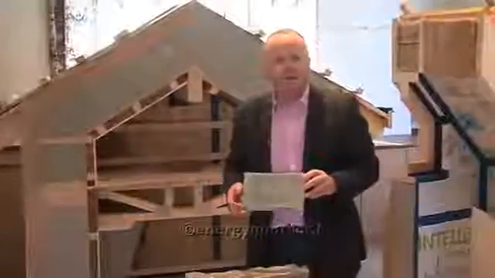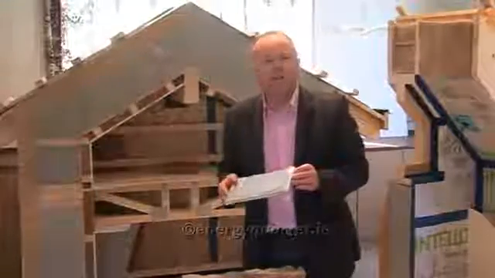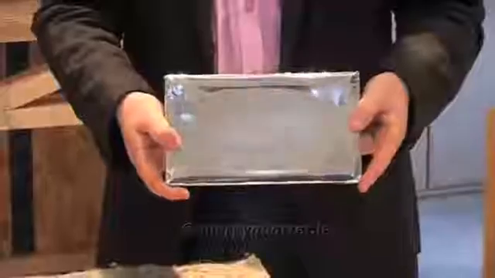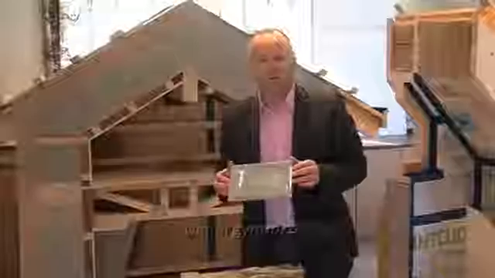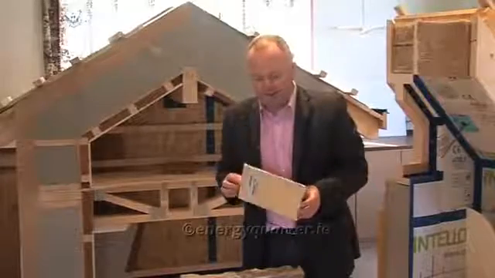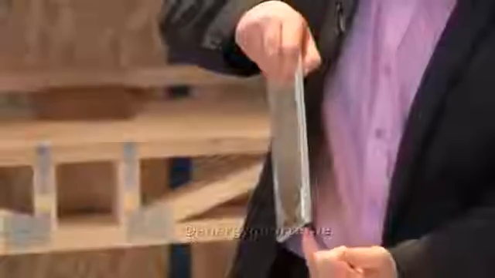Quite a new material on the market is this vacuum insulation. It's like a space age insulation, and it has an incredible lambda value of 0.0022. And so you get an incredible amount of insulation properties for something that's as thin as your little finger.